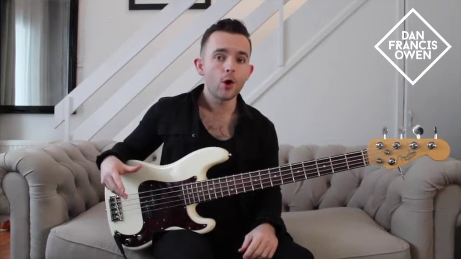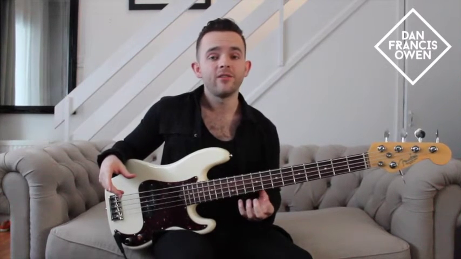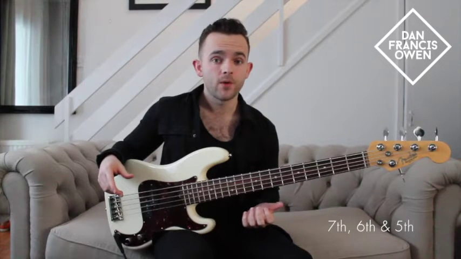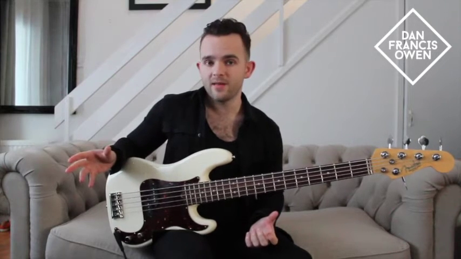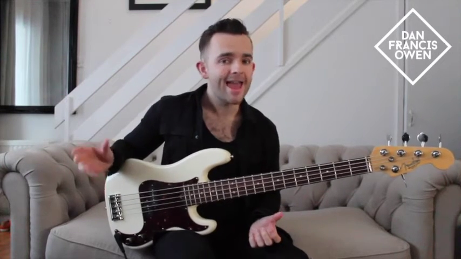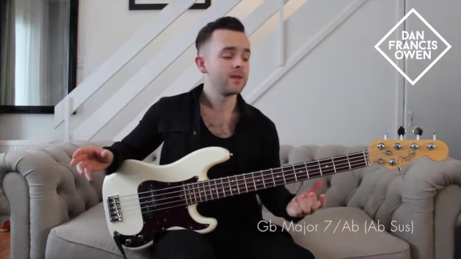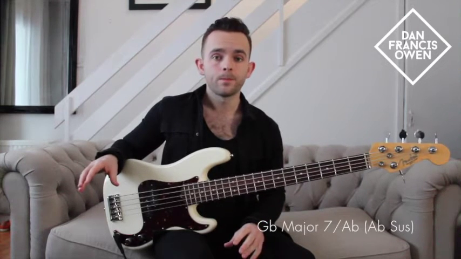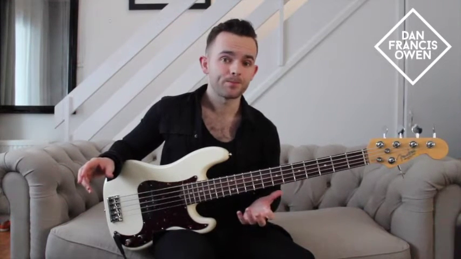He uses it on a sus chord, and he uses it to outline the 7th, the 6th and the 5th of a sus chord. In the context of the study piece, we're using it on an A flat sus chord, or the way the chord is written in the study piece is a G flat major 7 over A flat, and we are using it to outline the 7th, the 6th and the 5th.